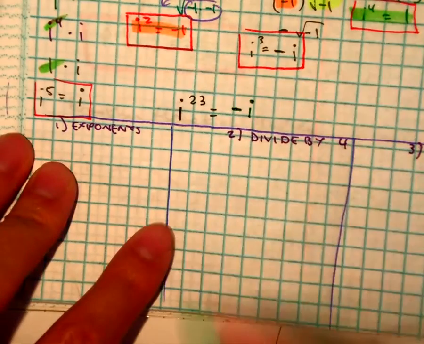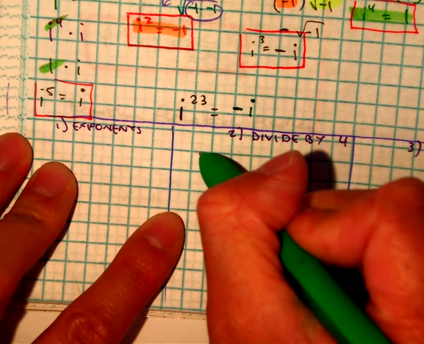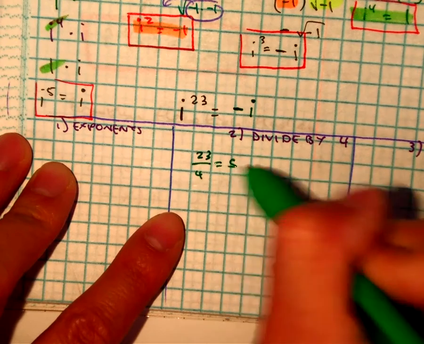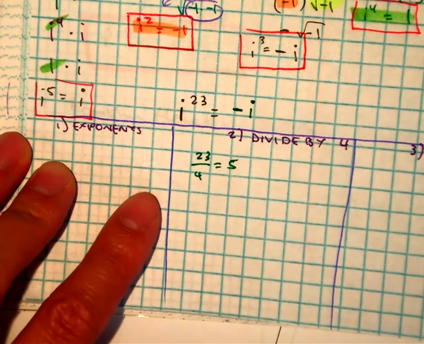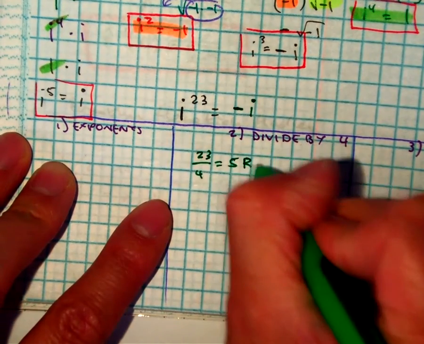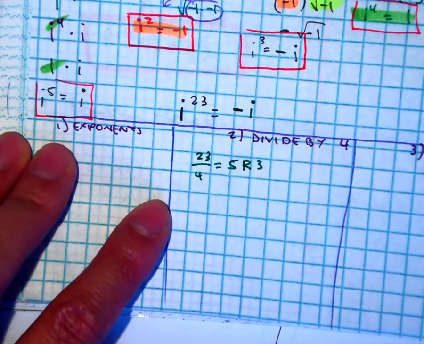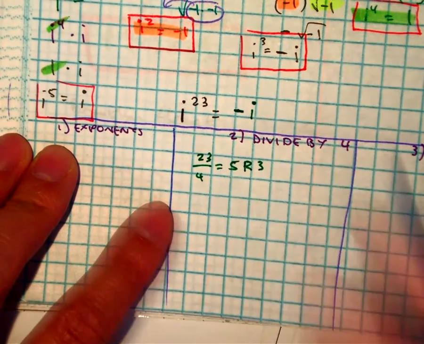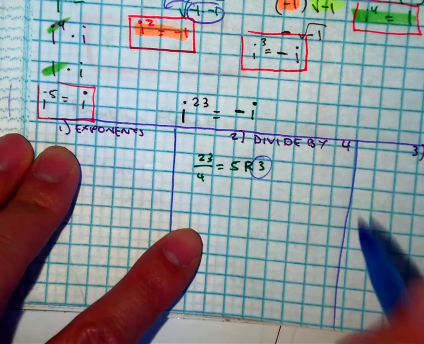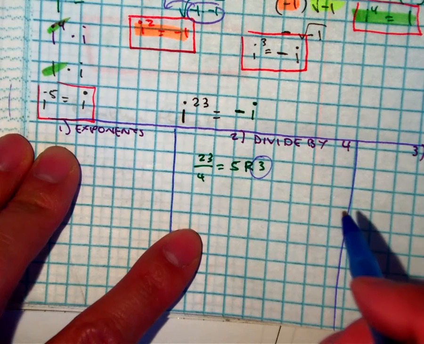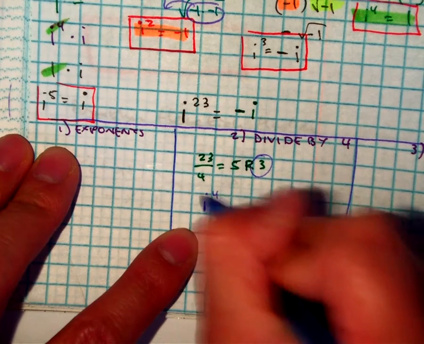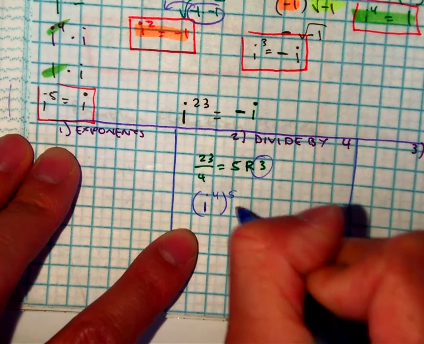I divided the exponent by 4. So you took 23 divided by 4, and you get 5, right? Mm-hmm. And what's your remainder? 3. And what did you do with your remainder? I guess that since it contained 4 or 5 i's, which equal to 1, it's just 1 times 1 times 1 times 1 times 1 times i to the third power, which is negative i.